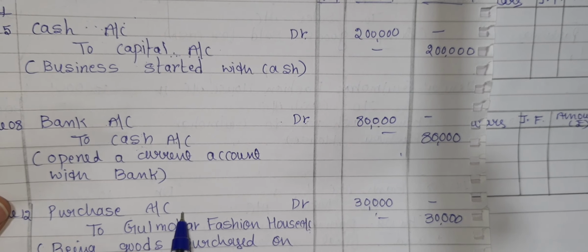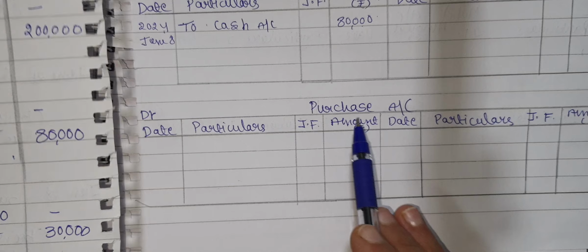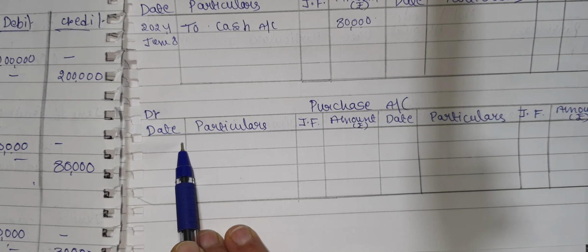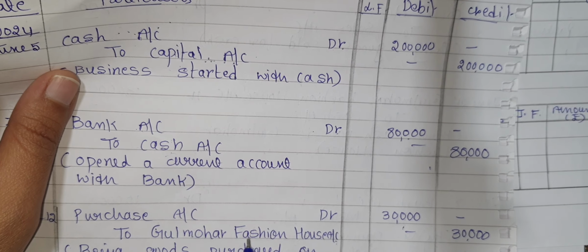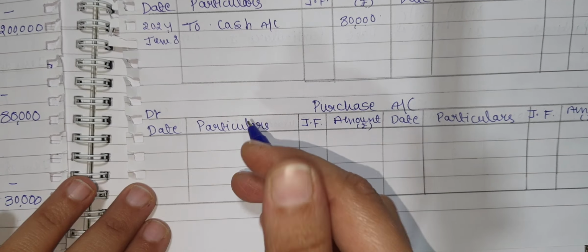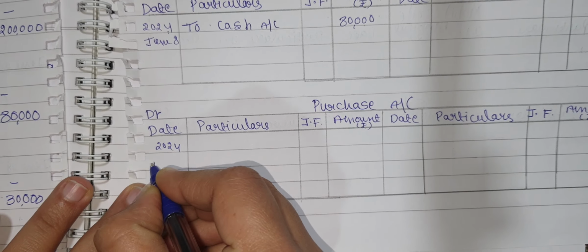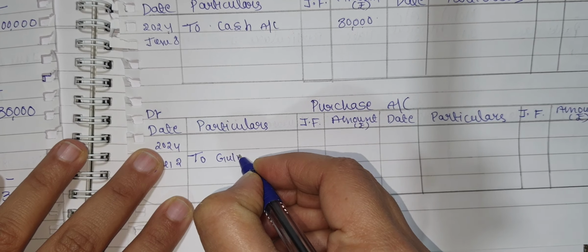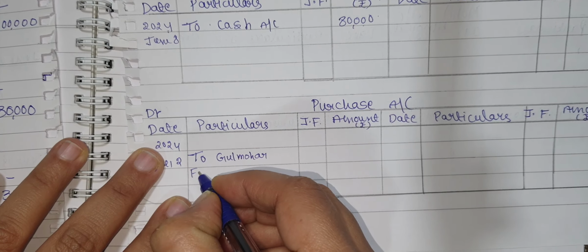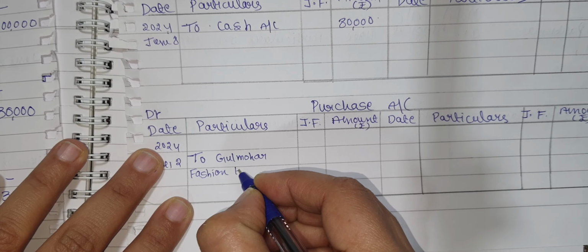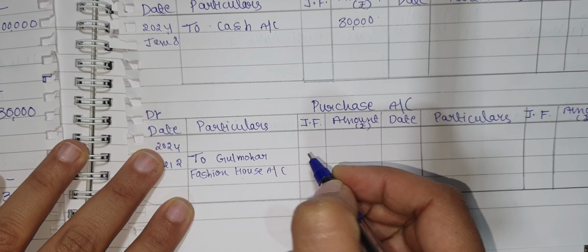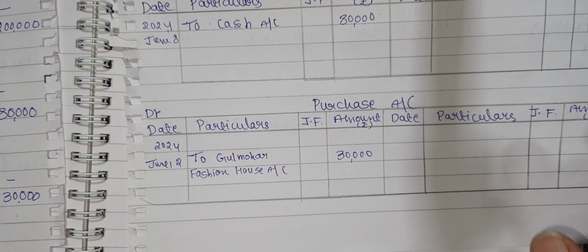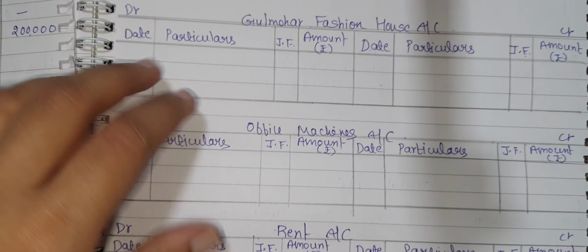See, purchase account is debited. So here go to the debit side and write down the opposite entry of purchase account, that is Gulmohar Fashion House account. So on June 12th, 2024, to Gulmohar Fashion House account, that is rupees 30,000. And next go to Gulmohar Fashion House account.